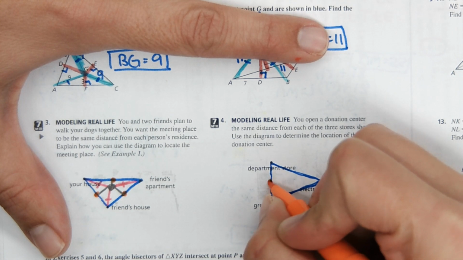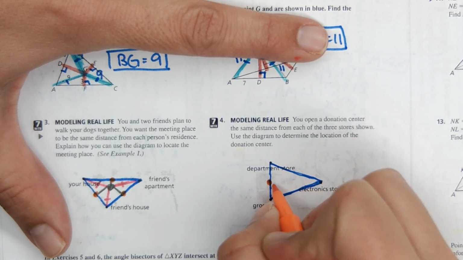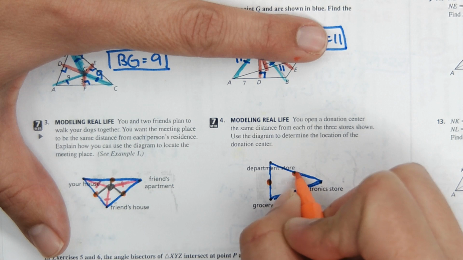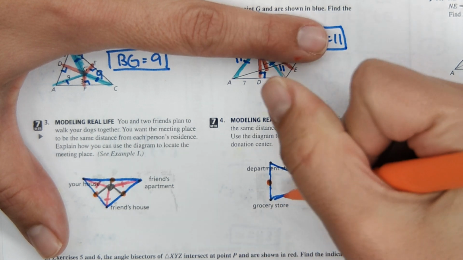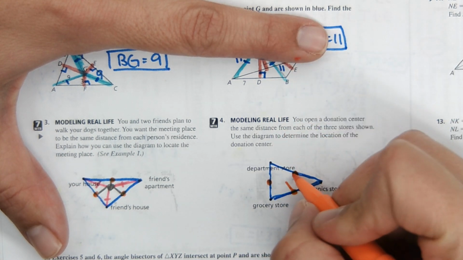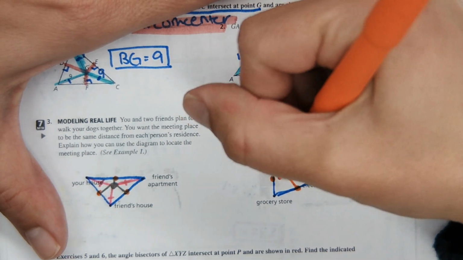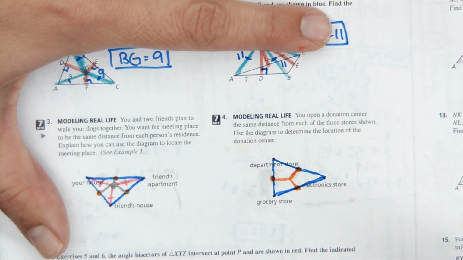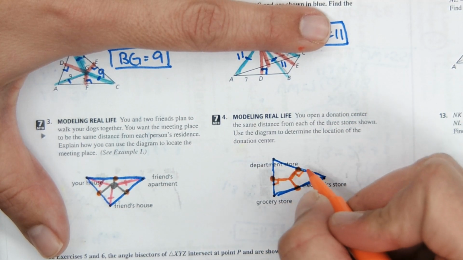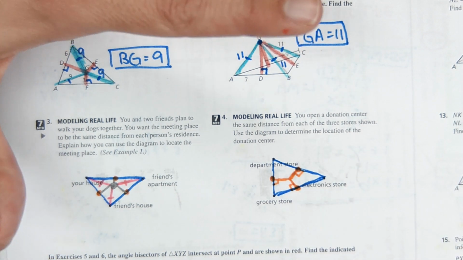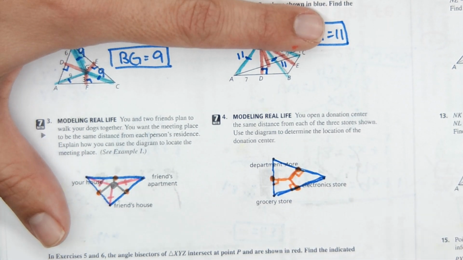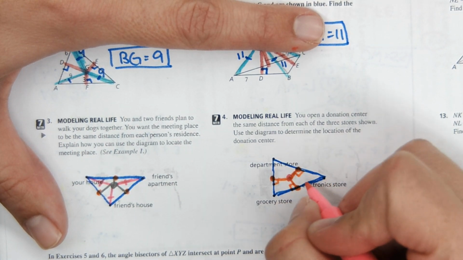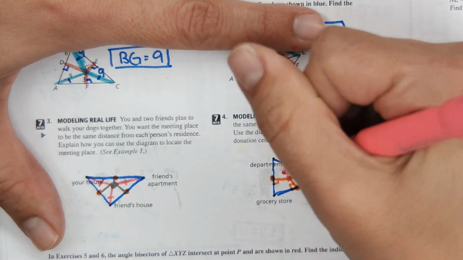So I find the midpoint, and the midpoint here, I'd guess is about right here, midpoint here. Draw a perpendicular line from that midpoint. So these are supposed to be 90-degree angles. Again, I'm freehanding it, so it might not be exactly perfect, but that's the whole idea. And then this here would be the same distance from each of the stores.